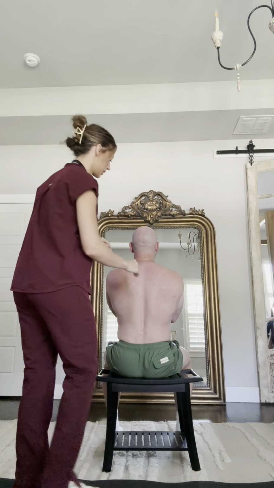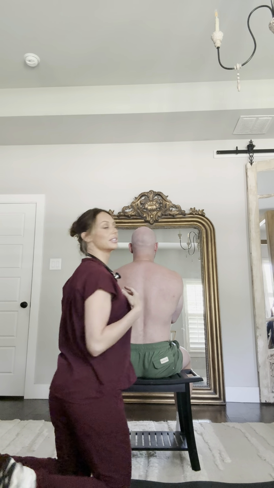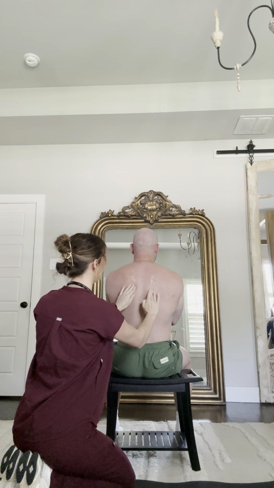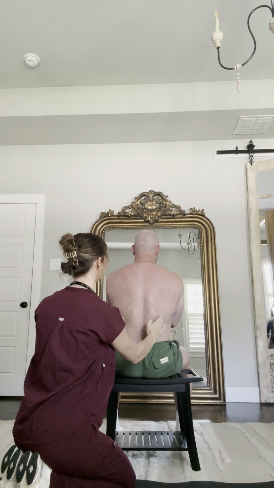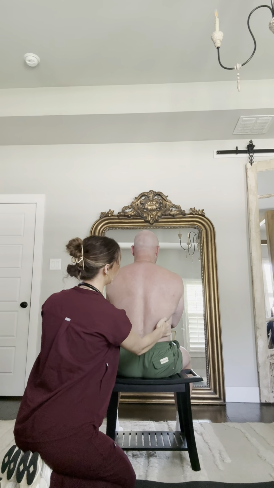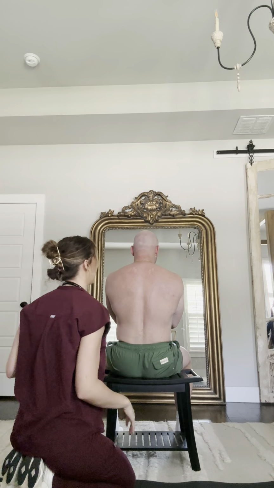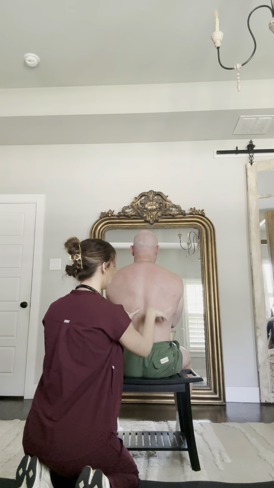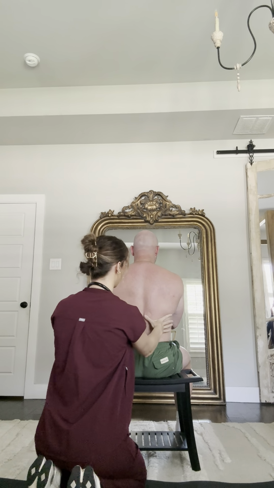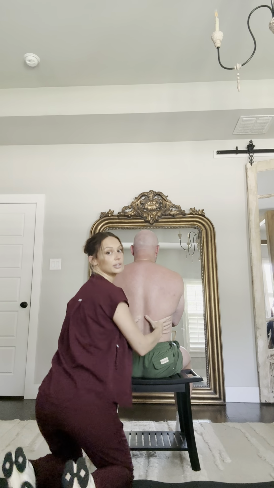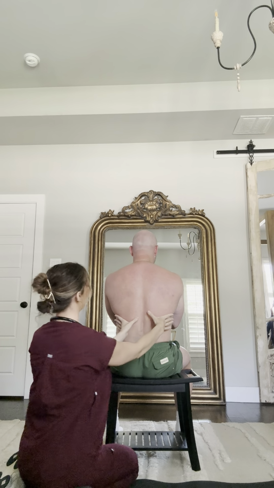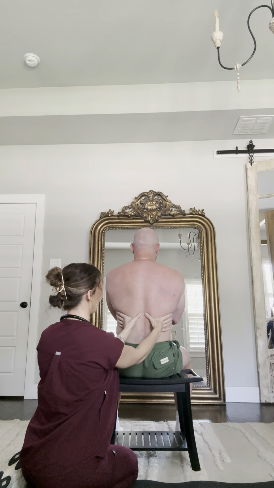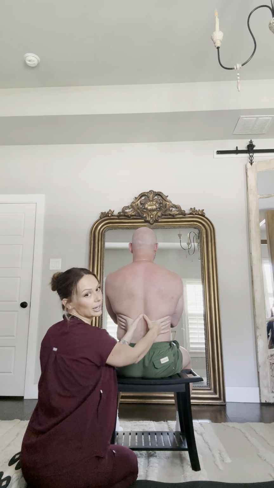I'm going to kneel so you can see what I'm doing, but I'm just going to palpate the posterior and lateral sides of the chest. And then I'm going to check for respiratory expansion by having my thumbs touch here, and then take a big deep breath, and then they should separate and come back together.